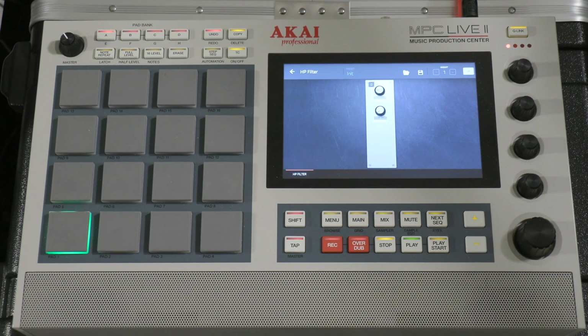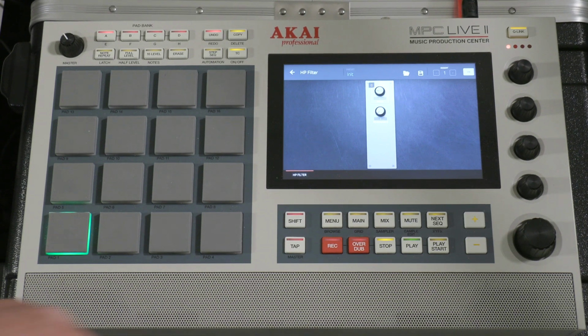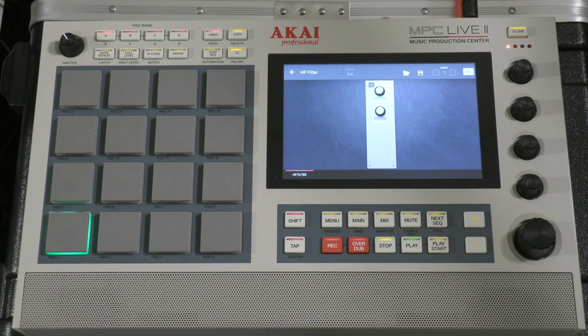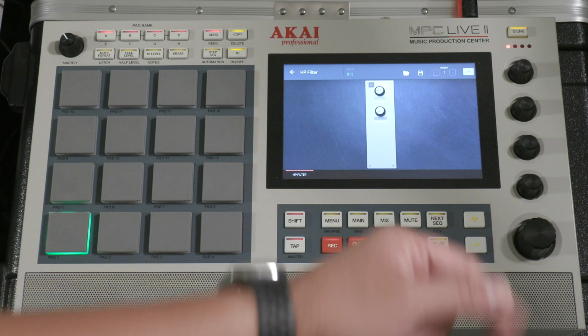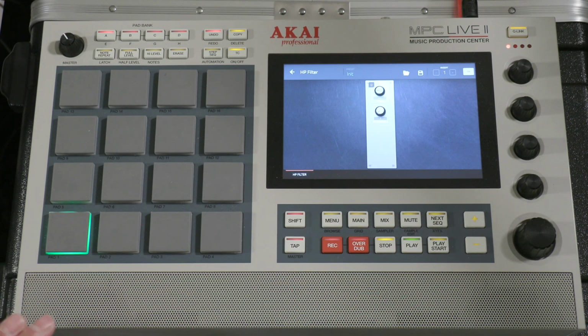Now, generally, I'm not going to go too far into this, but sub frequencies are generally between like 30 and 50. So if you have too much of that sub frequency in there, then maybe you'd want to filter it off at like 40 hertz, for example. So that's just an example of something you could do.